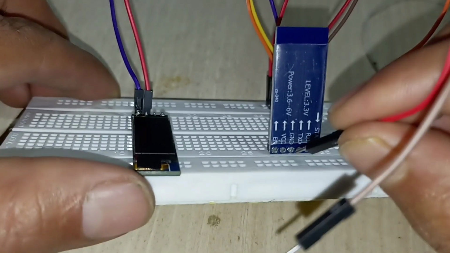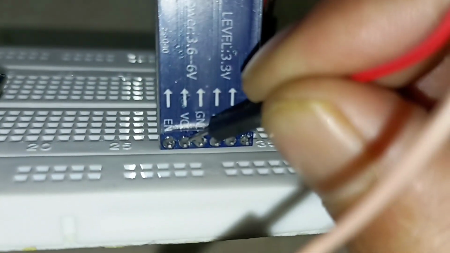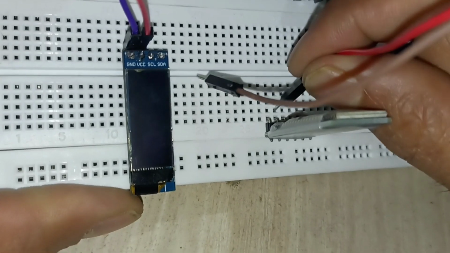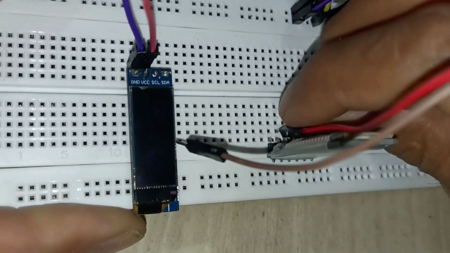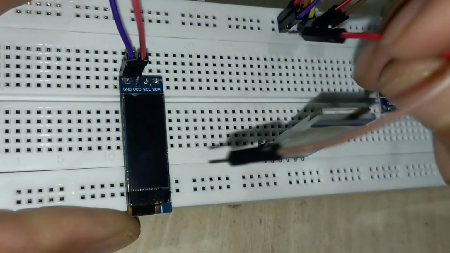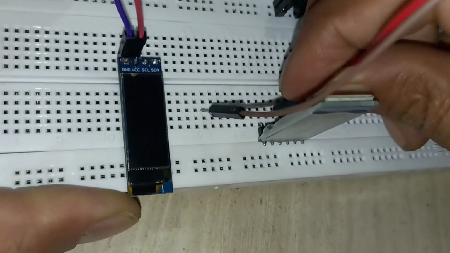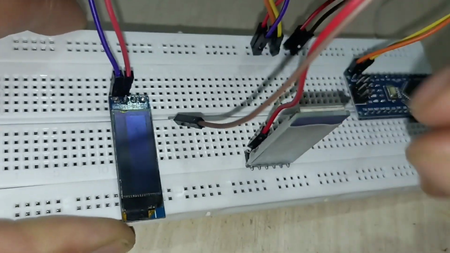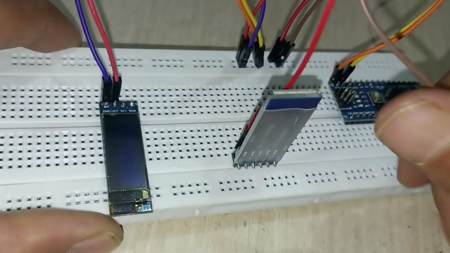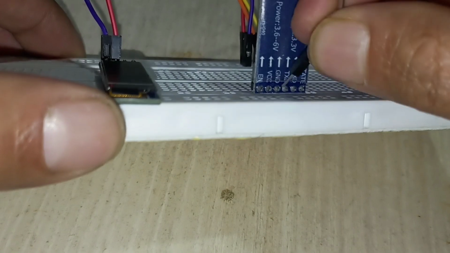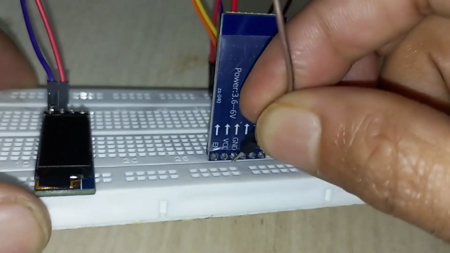You can see the second pin is VCC, so I will connect the 5 volt VCC to the VCC of the Bluetooth module, and ground to the ground of the Bluetooth module. Here the ground is the third pin.